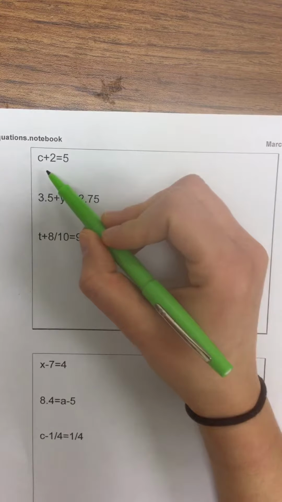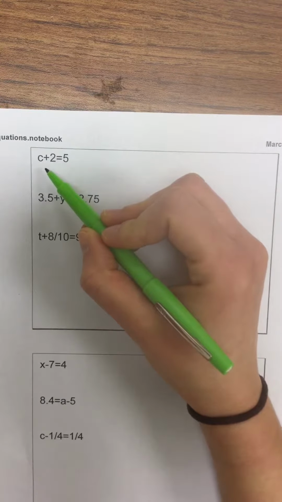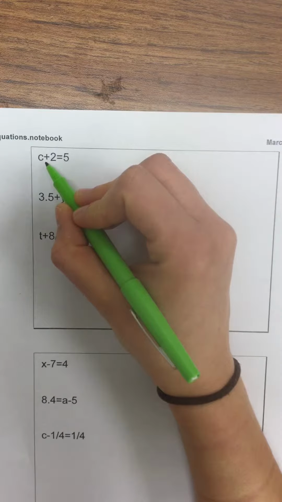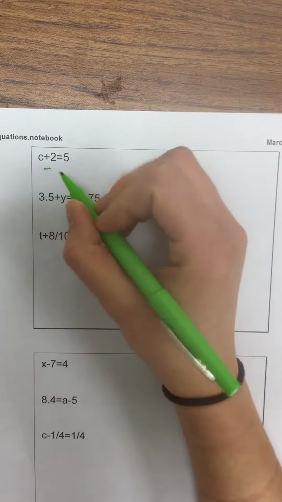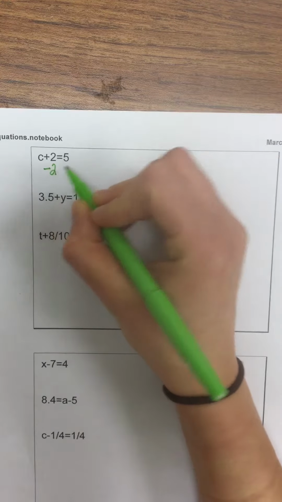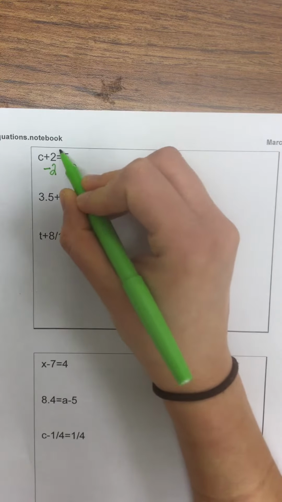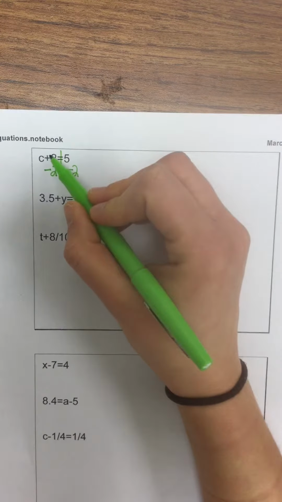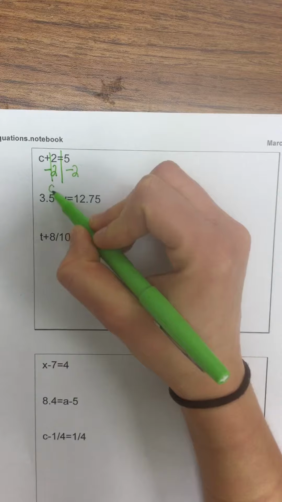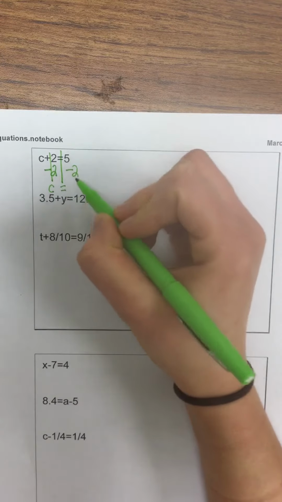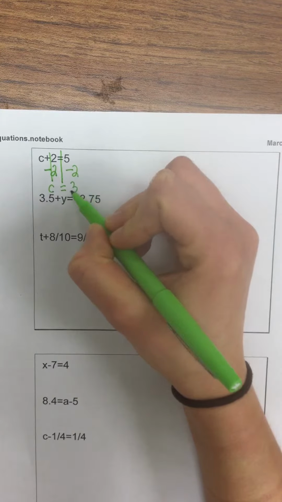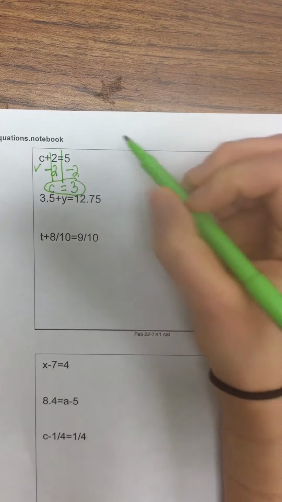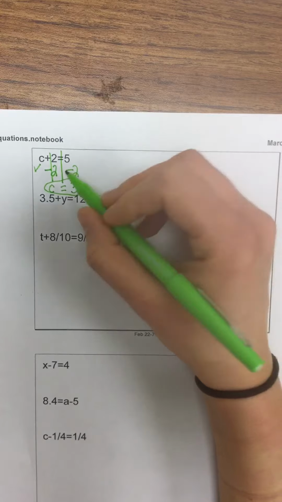So what you want to do to solve is do the inverse operation. And inverse means opposite. So the opposite of our operation, which is addition, is subtraction. On both sides, I'm going to subtract 2 because you have to keep the equation balanced at all times. When you take 2 minus 2, you're left with just c. When you take 5 minus 2, you get 3. So there's 1 point, 2 points for my answer, and then the third point comes from checking.